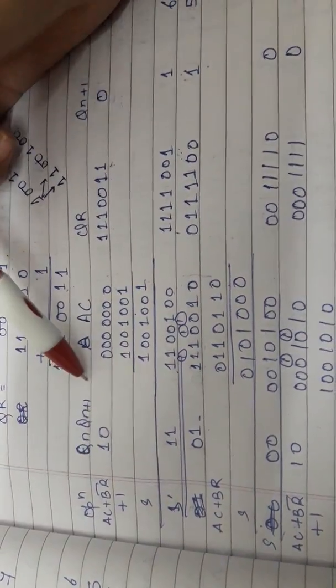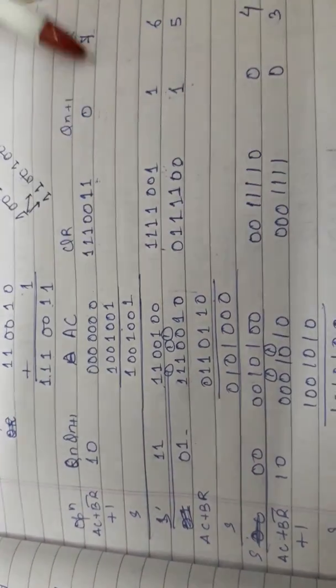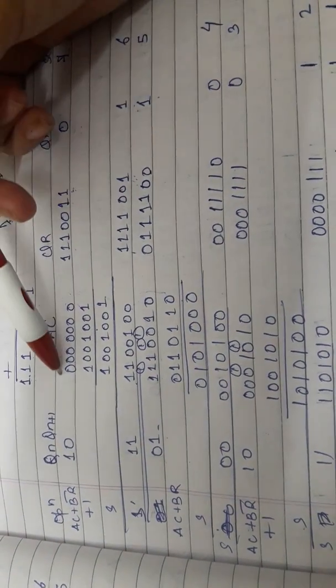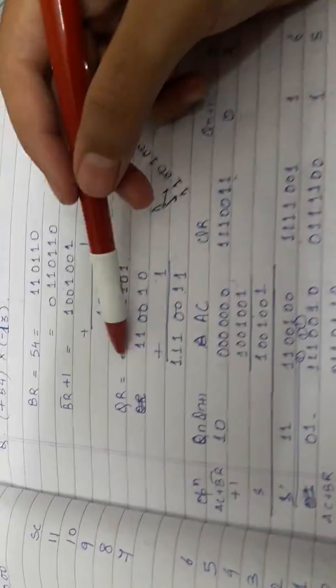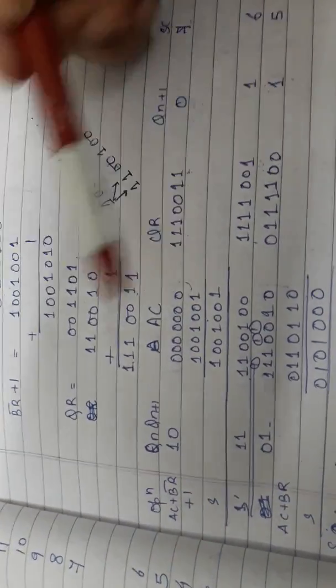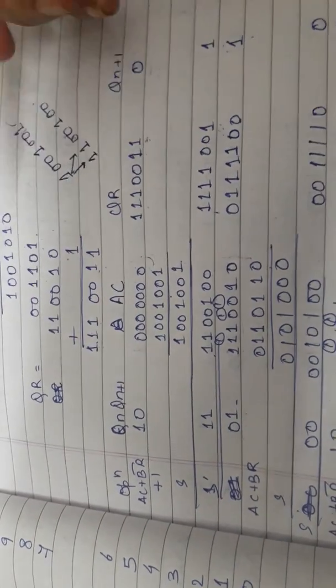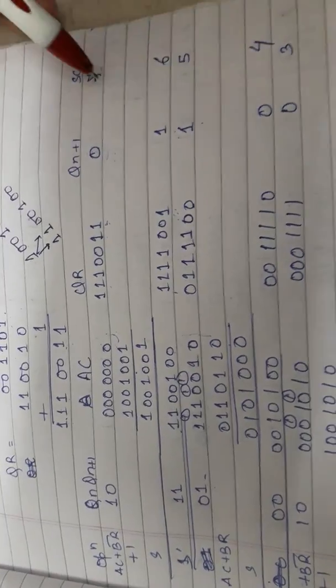Operation, QN plus 1, AC, QR, QN plus 1, and sequence counter. These are the columns. So first of all, AC will be equal to 0, and the digits will be equal to the number of digits present in BR and QR, that is 7. And QR will be this that we have already calculated, and QN will always remain 0 at first, and the sequence counter here is 7.